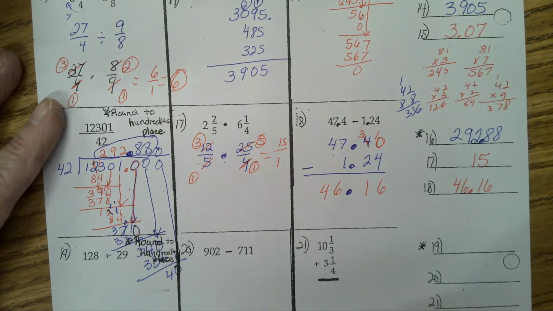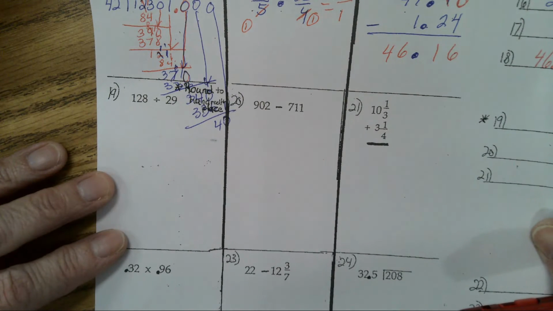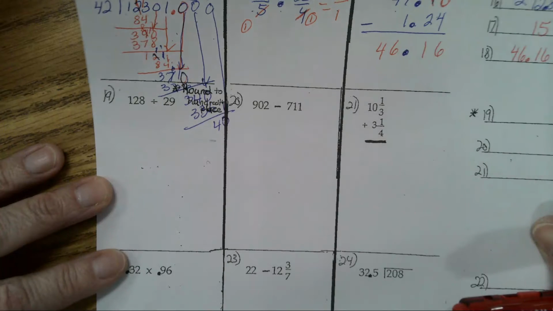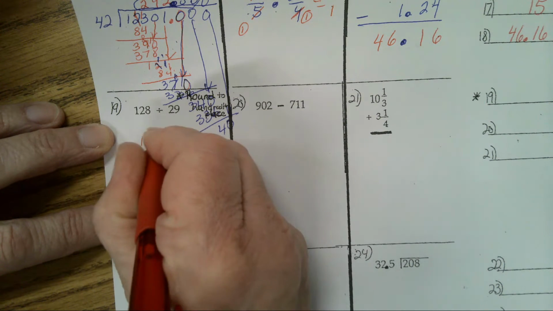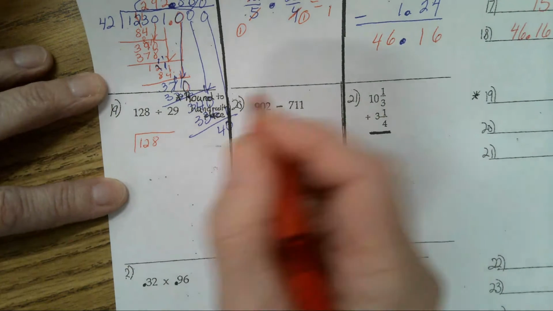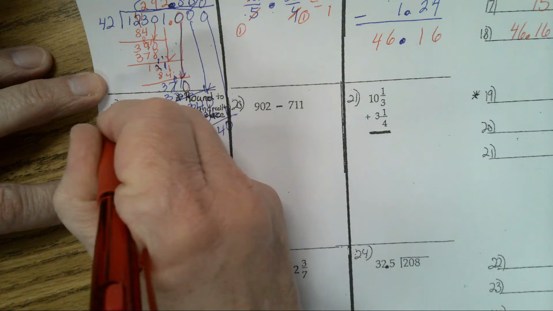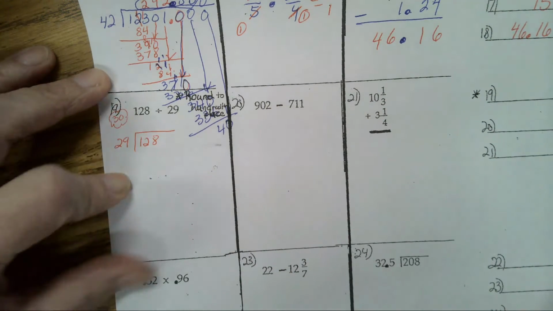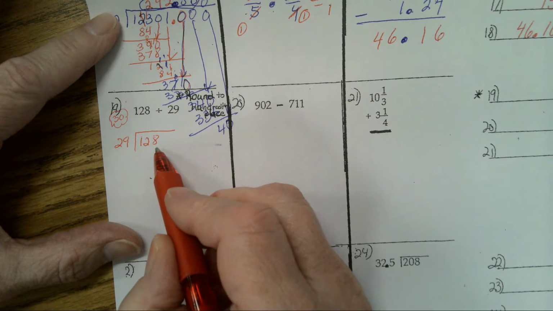Another division problem in number 19. Here it says round to the hundredths place. All right, so 128 is being divided by 29. In my thinking cloud, it's really close to a 30. So how many 29s or how many 30s are in a 1, none, and a 12, none, and 128?